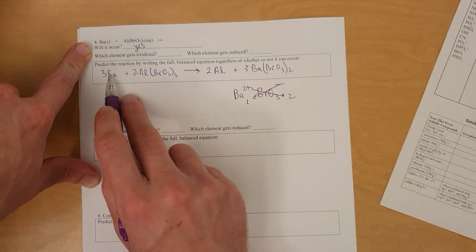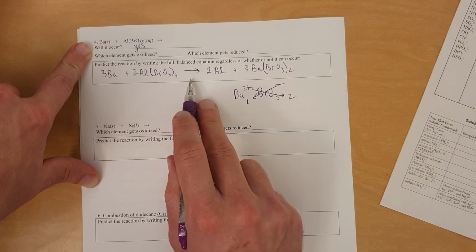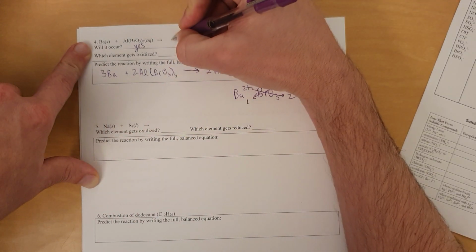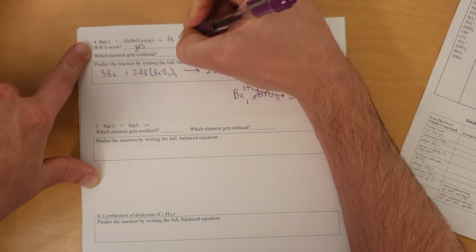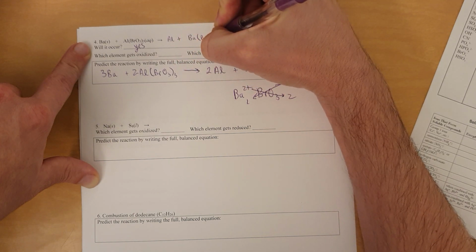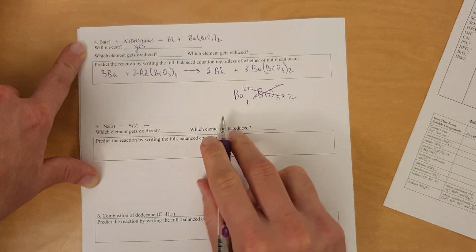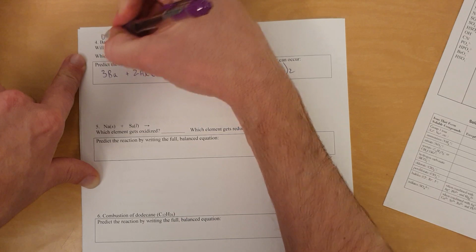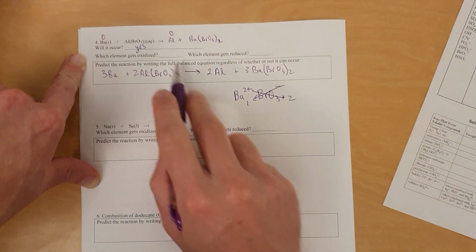Okay, now what gets oxidized? What gets reduced? That's the last piece. So to make that easier, I'm going to write it out up here too. We got aluminum and barium bromate. Remember, the charge of a pure element is 0, so 0 and 0.